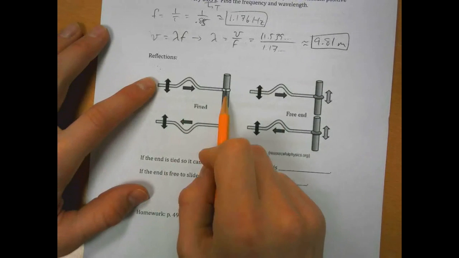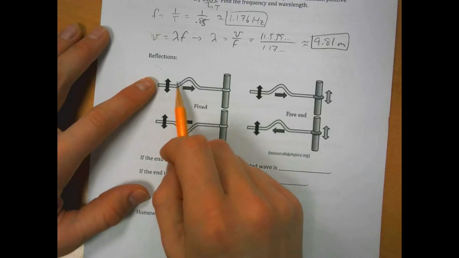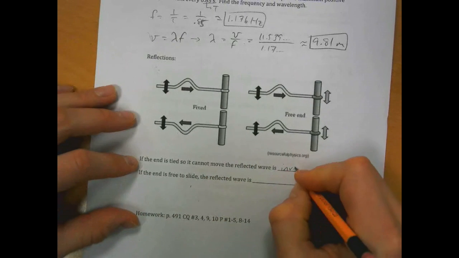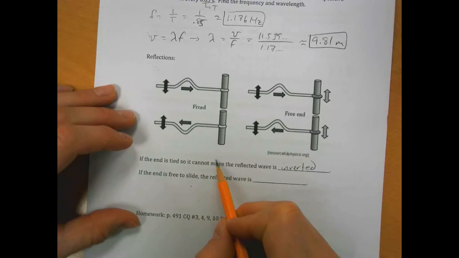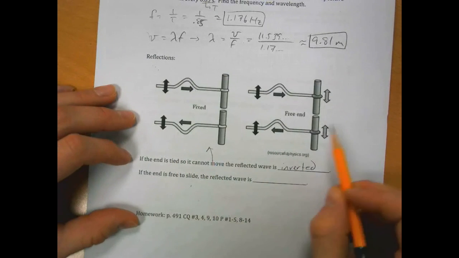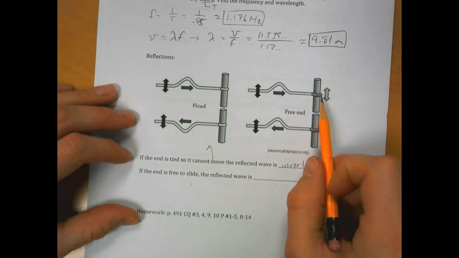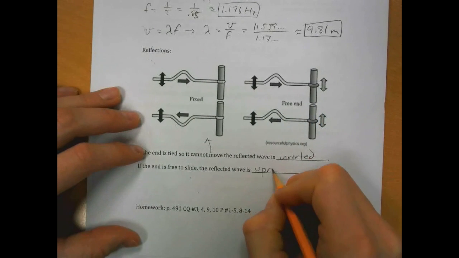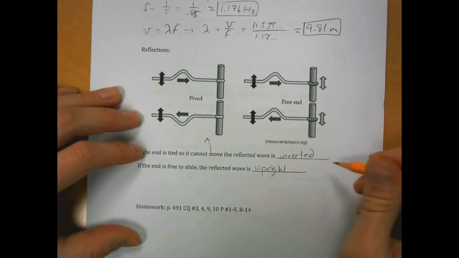If this end is tied so that it cannot move, then the wave will flip. So the reflected wave will be inverted, as shown in the diagram over here. If the end is free to slide, so maybe this is like a metal ring or something, the rope is tied to that, but this ring is free to slide up and down, then the reflected wave will be upright. The displacement will be in the same direction as it was when it was coming in.